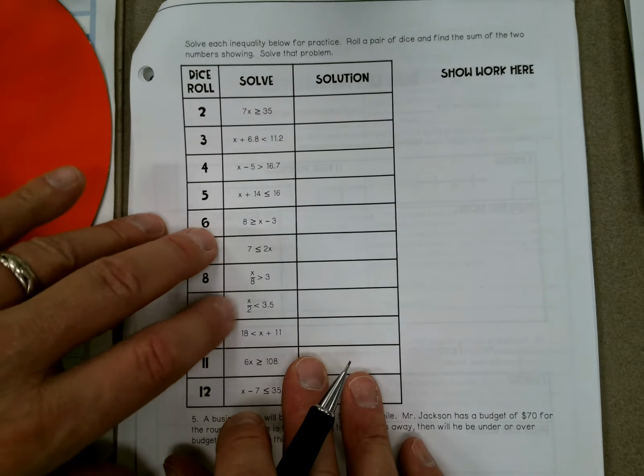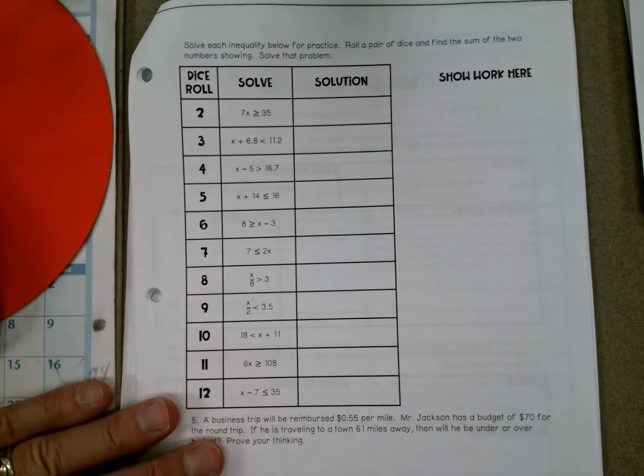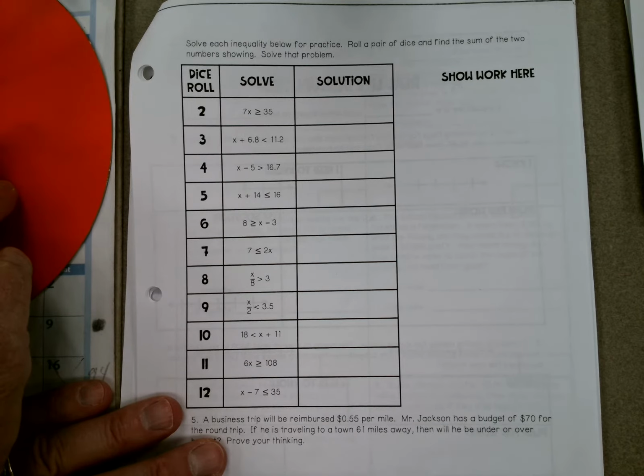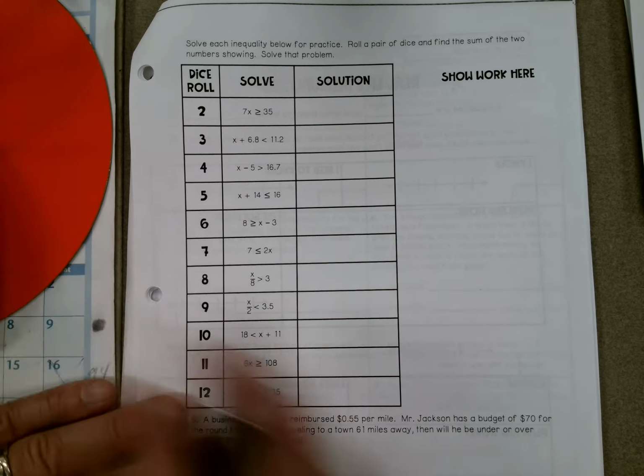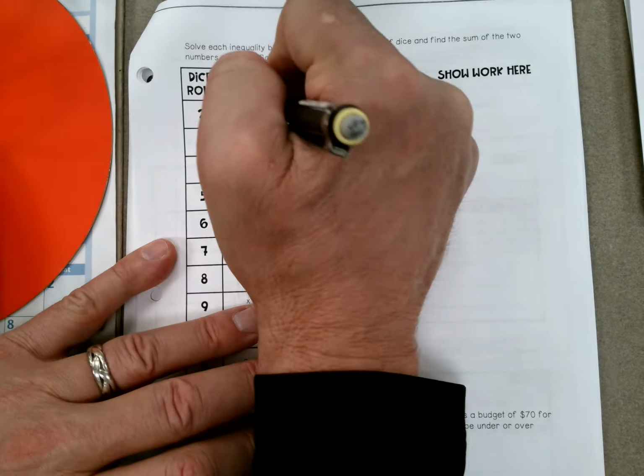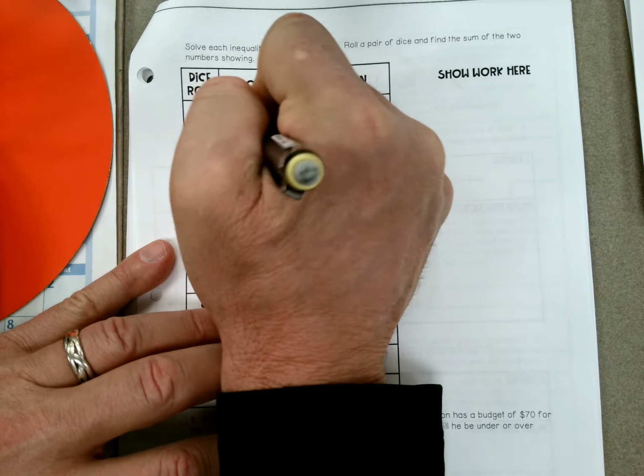We're just getting the solutions. It does not say to graph anything. So let's take a look at this. We're going to start with number 2. I'm going to balance beam and tee it up. Divide by 7.